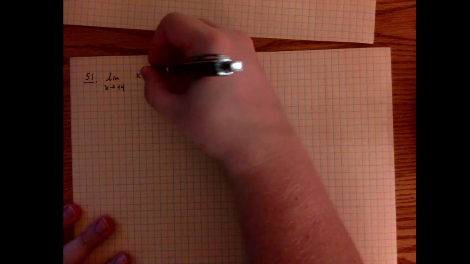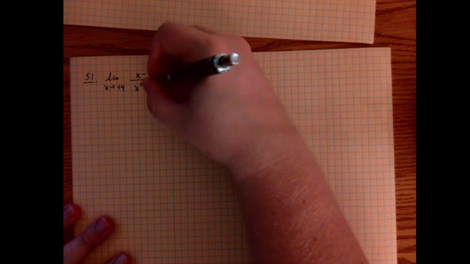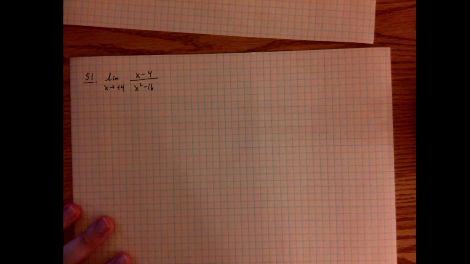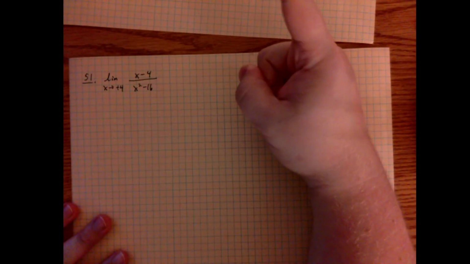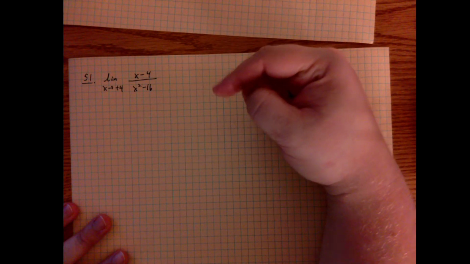Number 51 states, do the limit as x approaches +4 of x minus 4 over x squared minus 16. Now, let's follow through our steps. Step 1. Can we just do the basic direct substitutions in theorems 1 through 6?